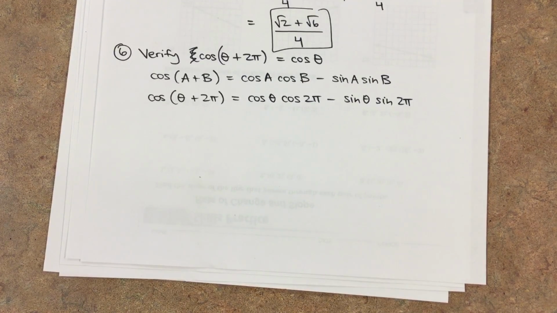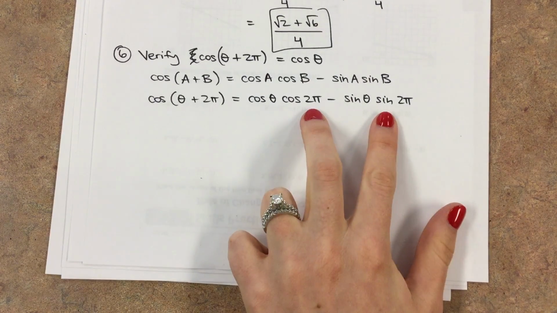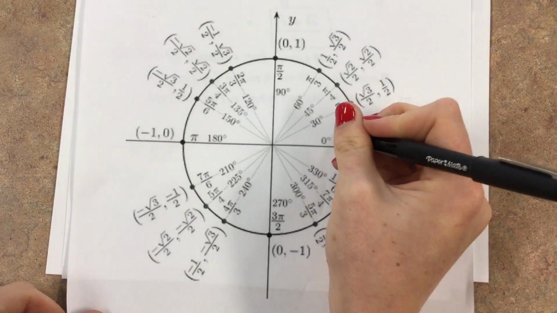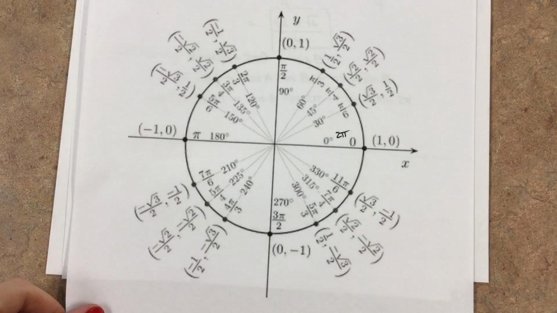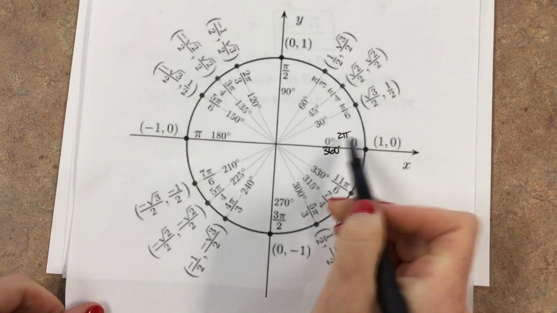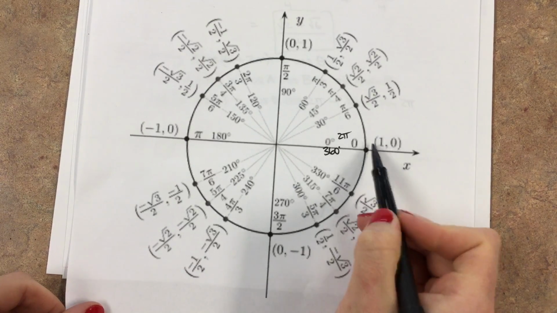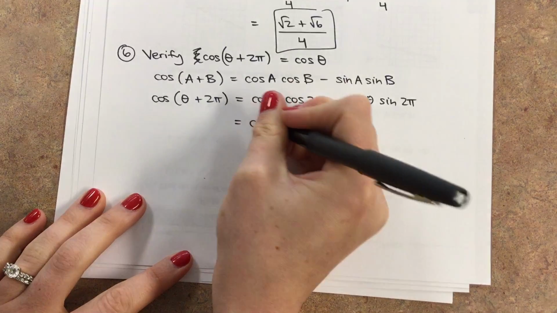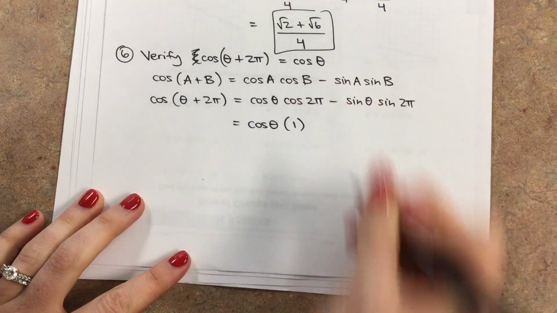So theta is just theta. Like that's going to be included in your final answer. But the 2 pi, those are unit circle values. So here is, this is also 2 pi. Your unit circle will definitely have that on there. I don't know why this one doesn't. And 360. So 2 pi is right here. Cosine of 2 pi is 1, and the sine of 2 pi is 0. So I just leave the theta. Cosine of 2 pi is 1.